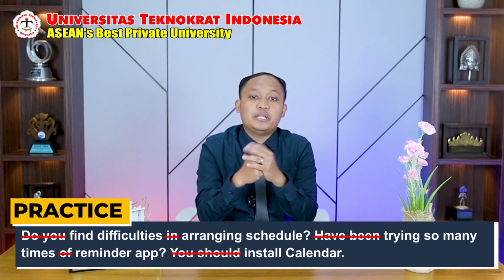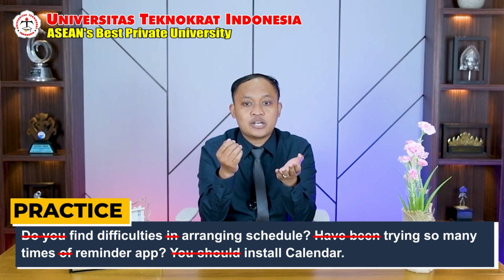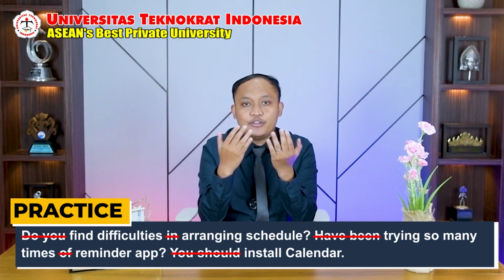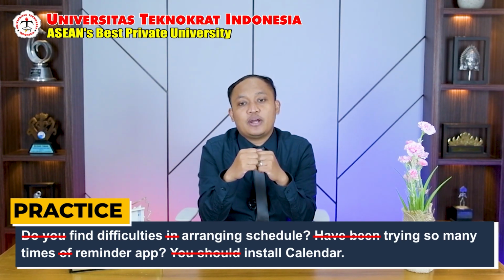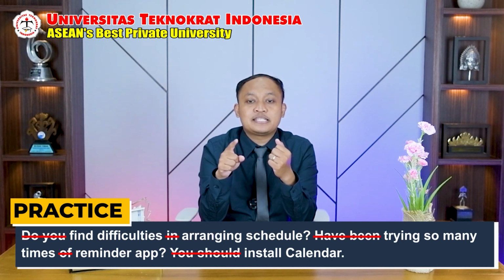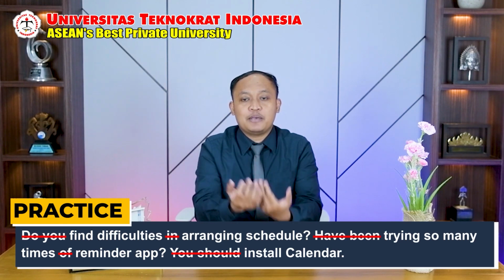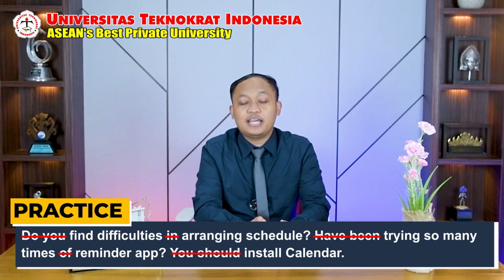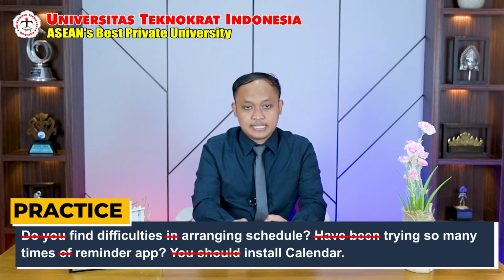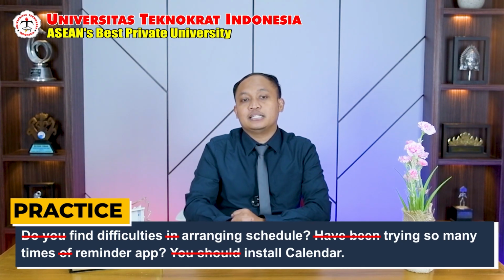Okay. The next example is: I have been trying so many times of reminder apps. You can say "have been trying so many times uv reminder apps." Many times of. It's not "of" anymore. Many times uv reminder apps. Then you should install calendar. You should install calendar. So it's the weak form "ya" and "should install calendar."